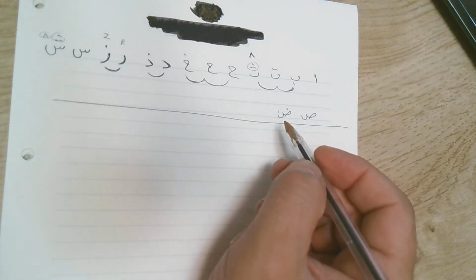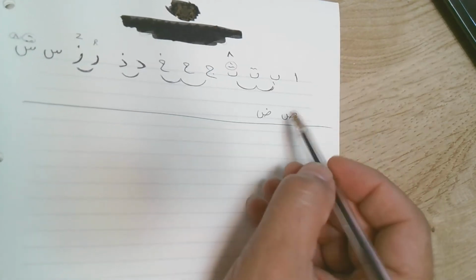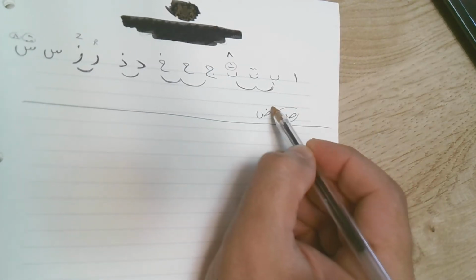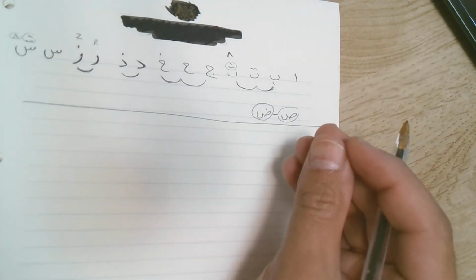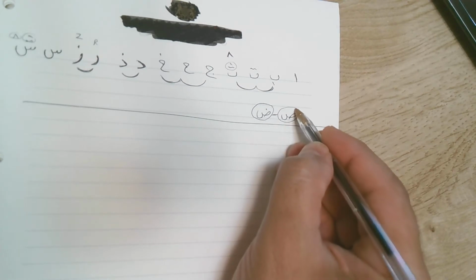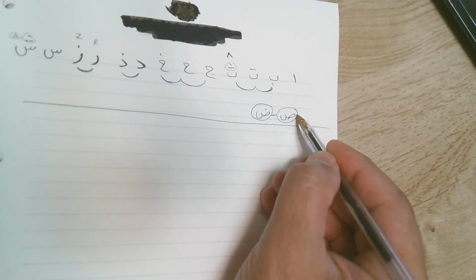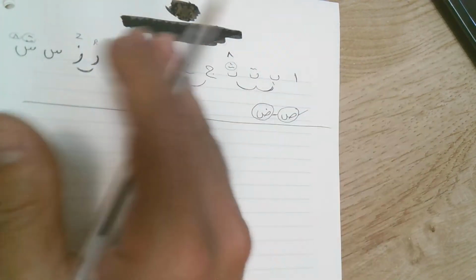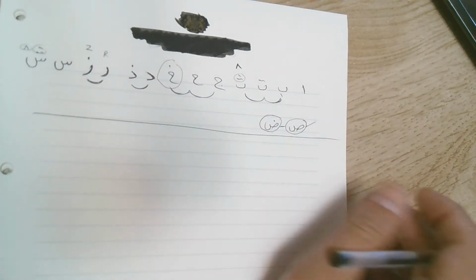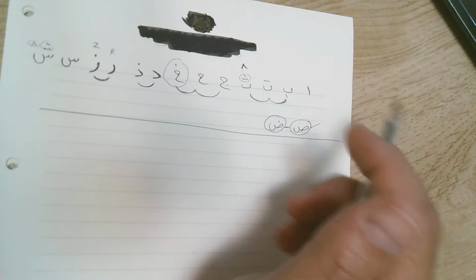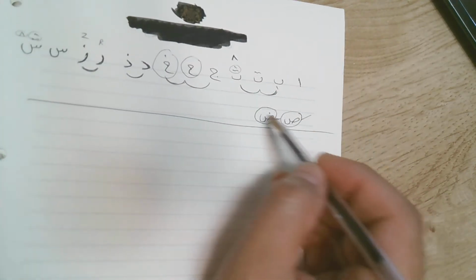Obviously, English doesn't have Sad and Dhad, these 2 letters. So English speakers, it's difficult for them to pronounce these 2, but it's not impossible. We need just to train, as we will see in other types of letters as well. It's like we say Kha and Ha, Sad and Dad.